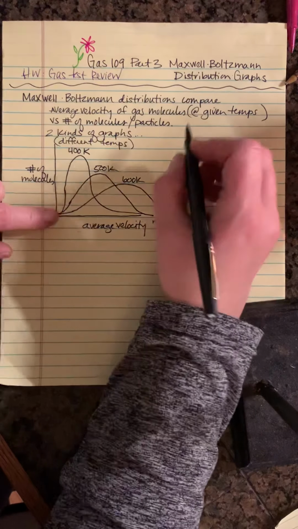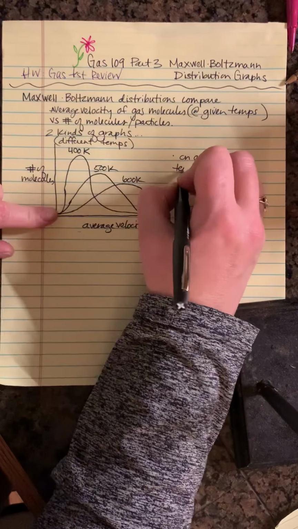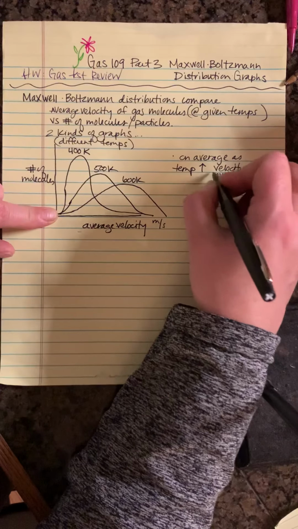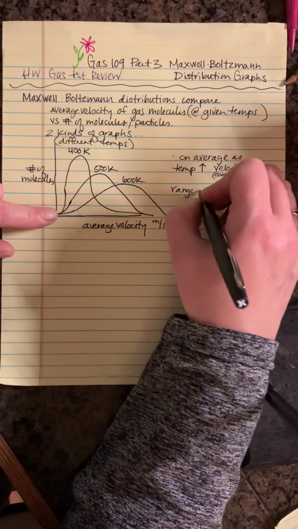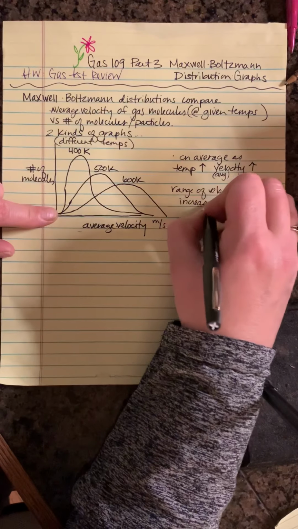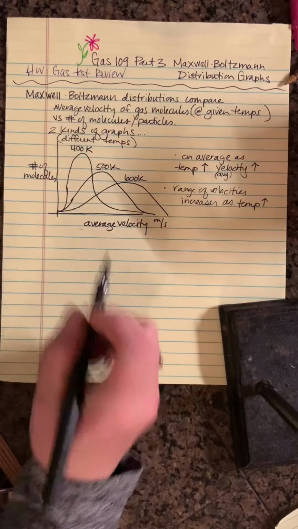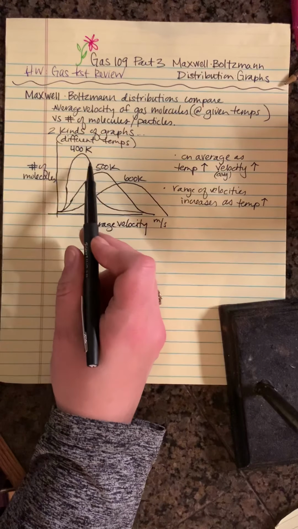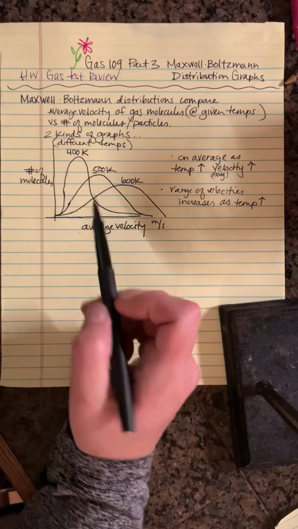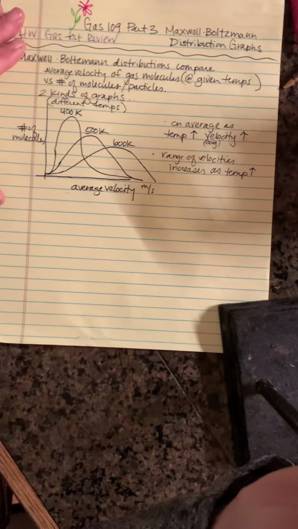So what we can take away from this is that on average, as temperature goes up, average velocity goes up, but the range of velocities also increases as temperature goes up. So you see a higher peak for the lower temperatures, and at the higher temperatures, a larger range, so the peak gets flattened out, so to speak. Okay, so that's the first distribution that would be looked at.